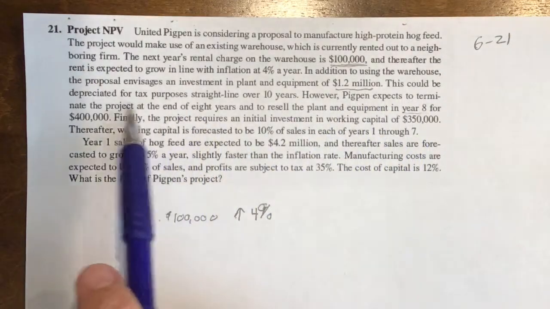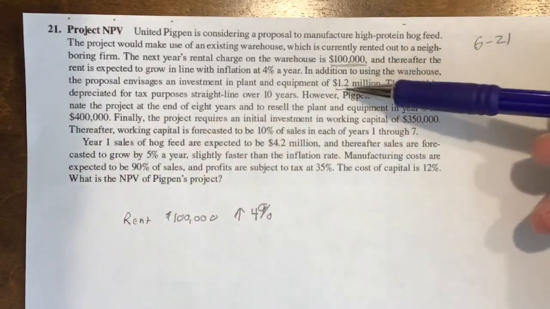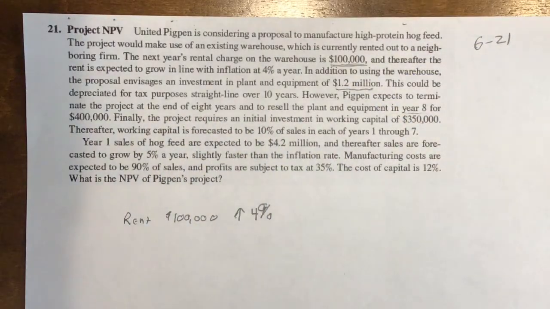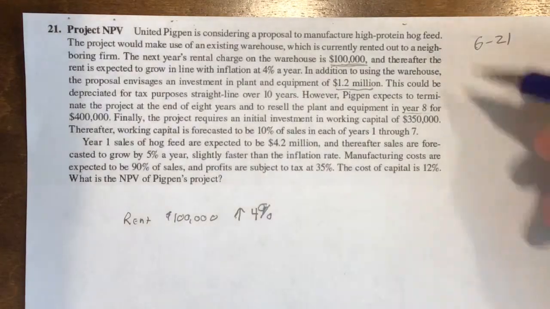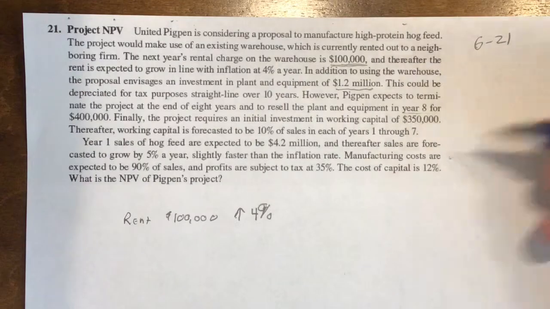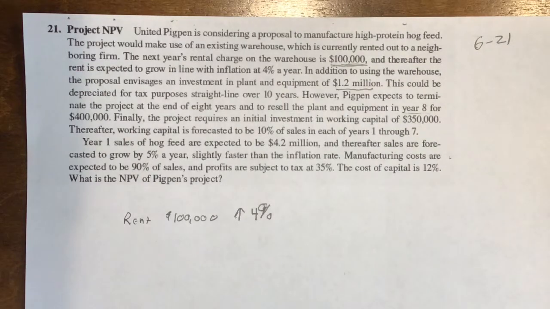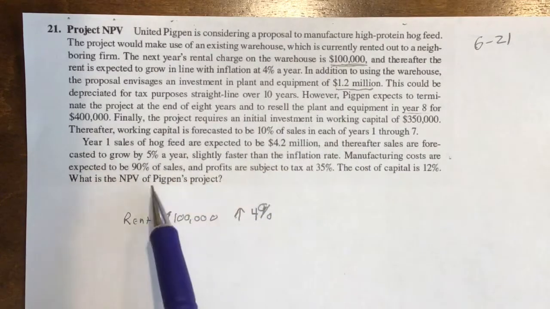Here they say depreciated straight line for 10 years, so that's $120,000 a year of depreciation. Now that's a non-cash expense, so the only way that affects the cash flow is it reduces the taxes once you get down here, if it does talk about taxes. I can't remember if it does.